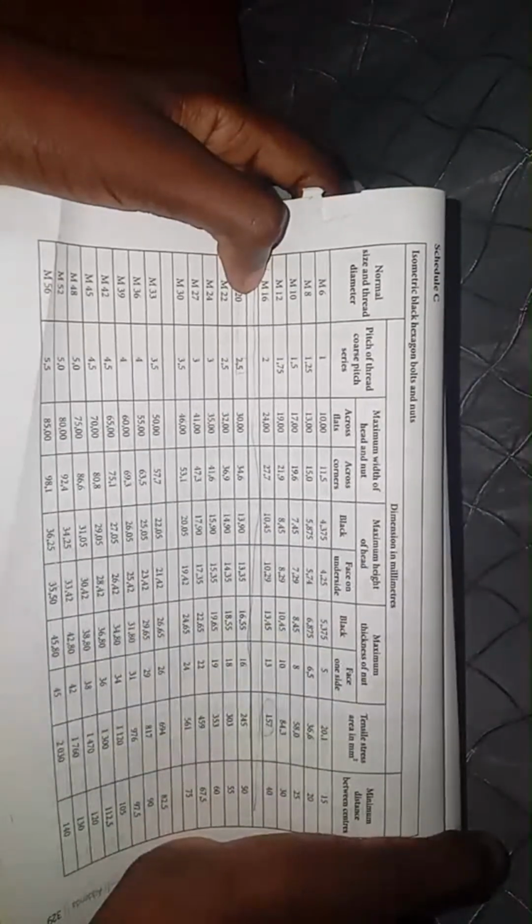So now we have 16,35, and it is going to be rounded off to the next number, which is 17. So now we go to this table, schedule C, and then we have M16 there. Any number that comes after the letter M is a diameter. So our diameter here is what? Our diameter there is 17, not 16. Remember, it was 16,35 and we rounded it off to 17. So it's no longer 16.